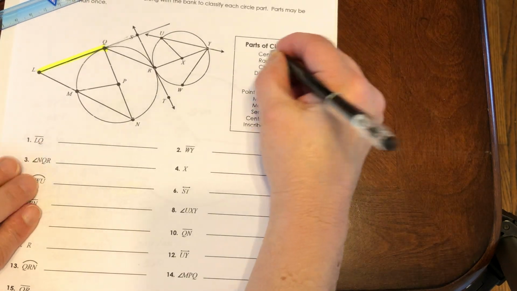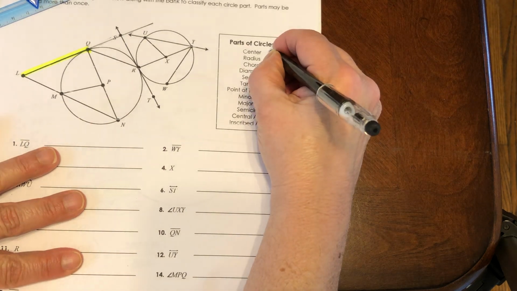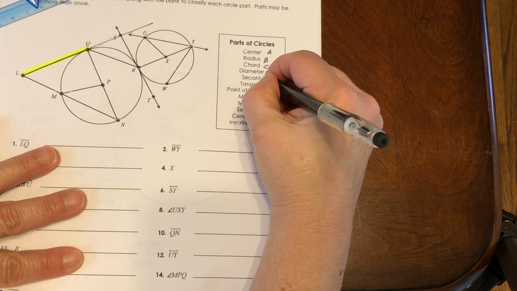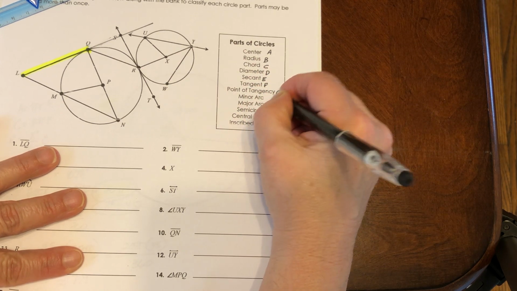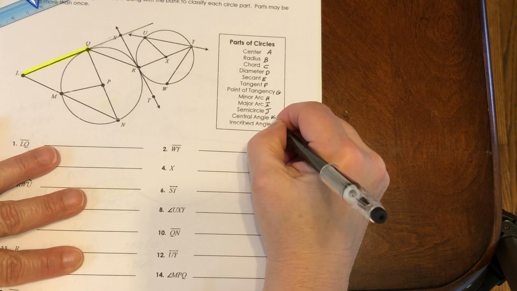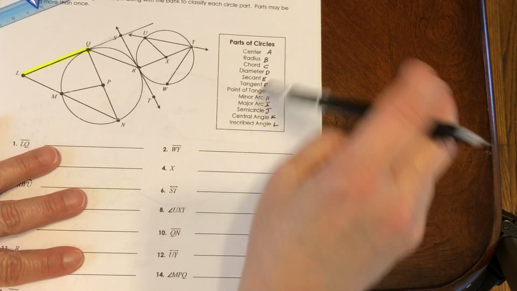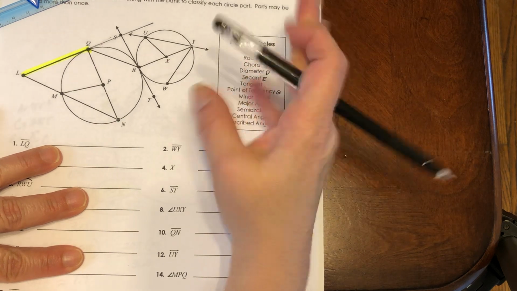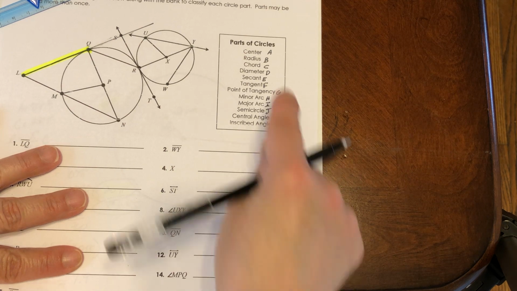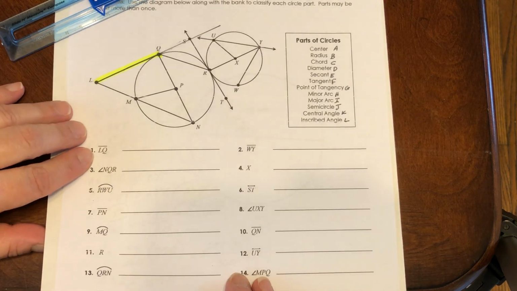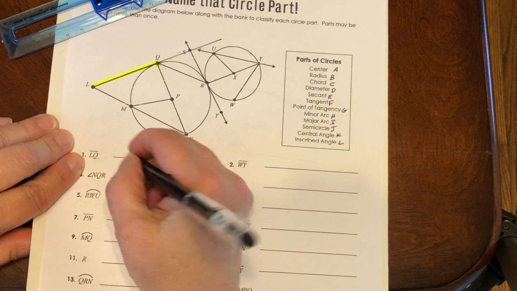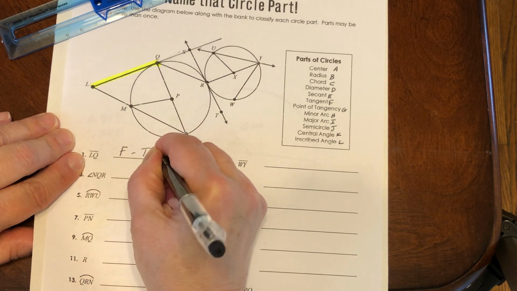I'm going to write, and you can do this too, A, B, C, D, E, F, G, H, I, J, K, L. Now that's going to be helpful because when I have you finish this with an assessment on Schoology, all you have to do is type in the letter, not the full word. Makes it a little bit easier. So LQ I've decided is a tangent. I'm going to look over here. Tangent, I gave the letter F, and I'm going to write the word tangent. You don't have to if you don't want to.